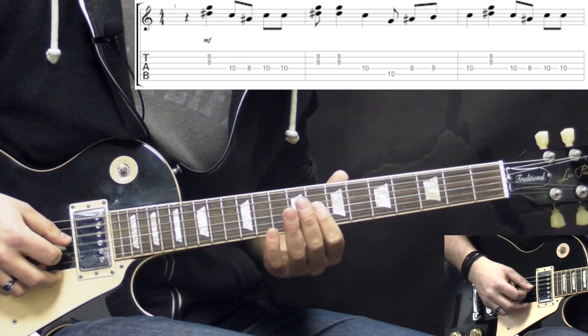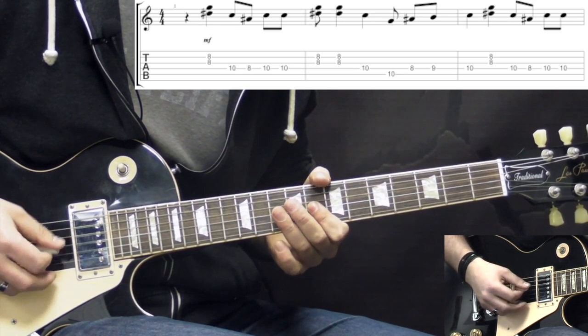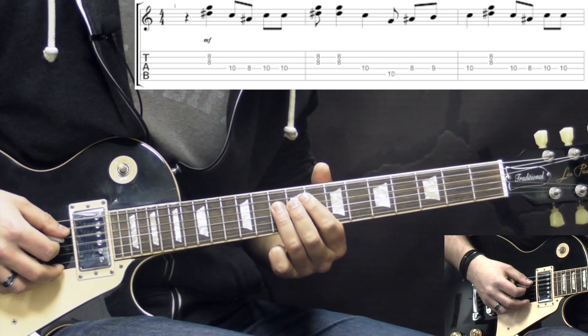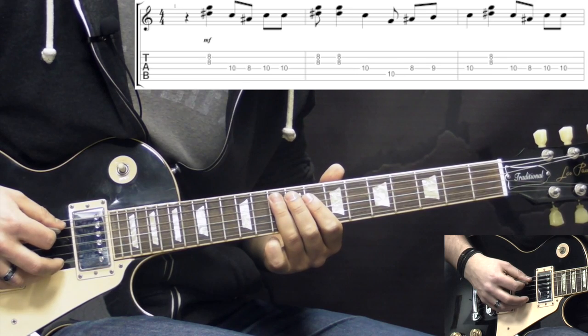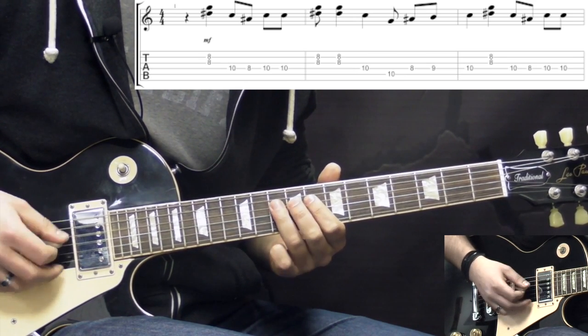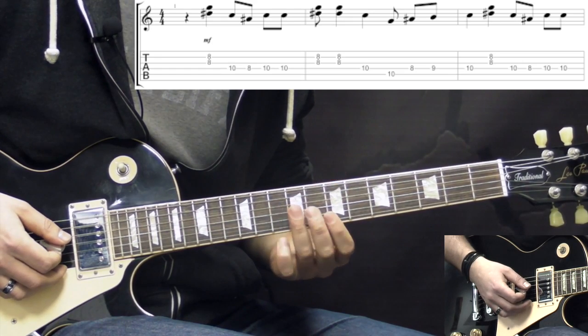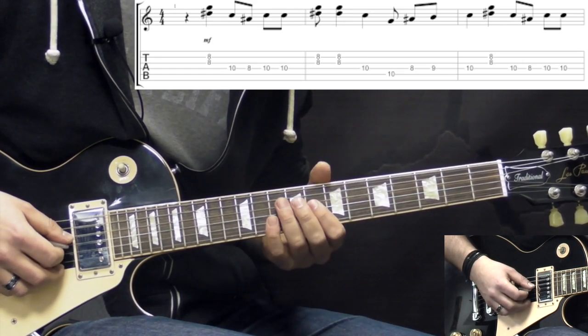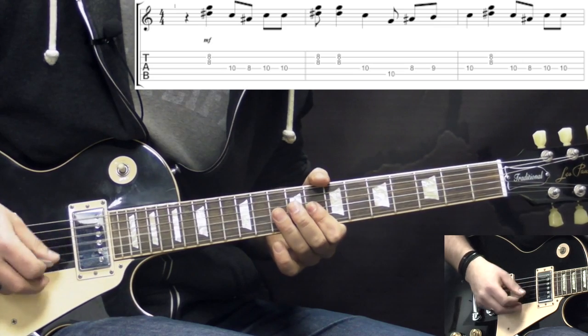Then we're back to the double stop, playing it 2 times. To the D string, 10th fret. And then we go to A, 10, D, 8, 9, 10. And we're at the beginning of the riff again. So again, slowly, the whole riff goes like this.